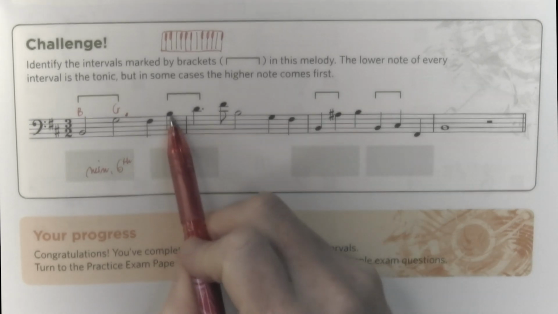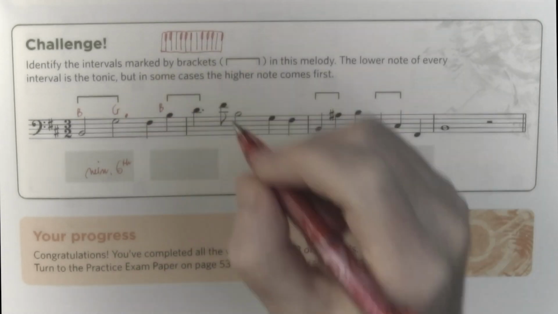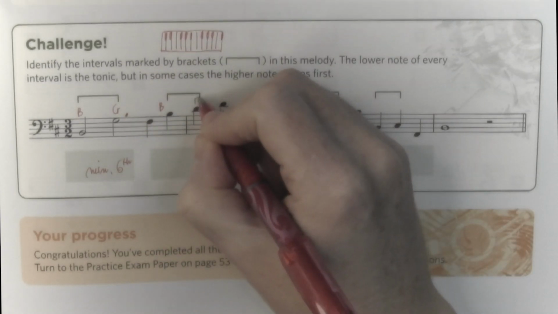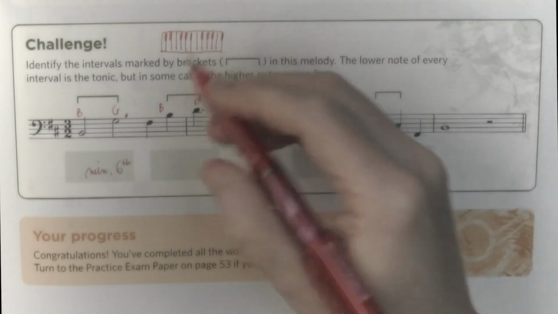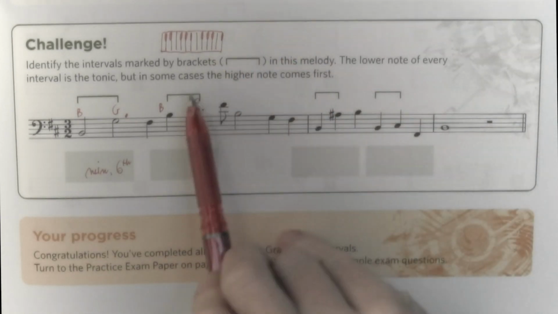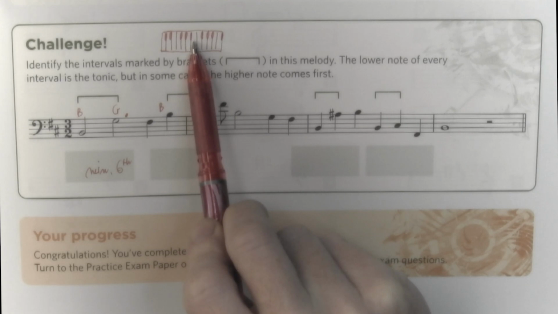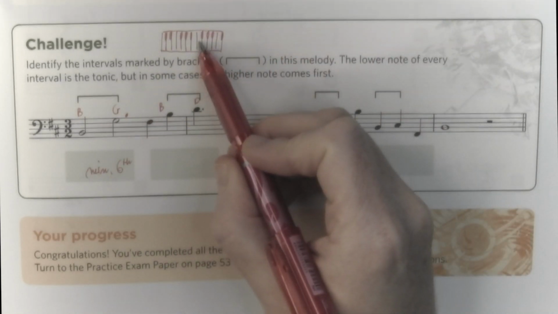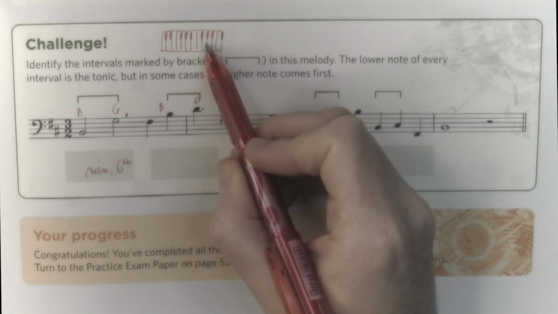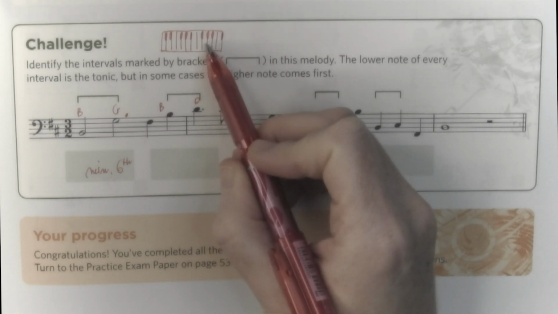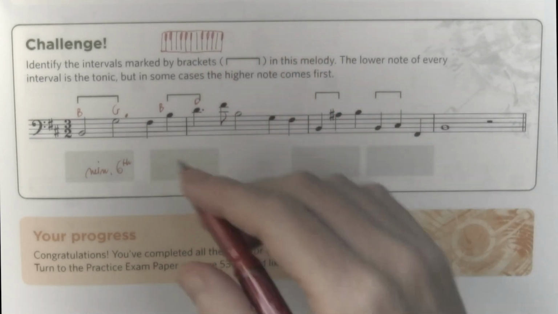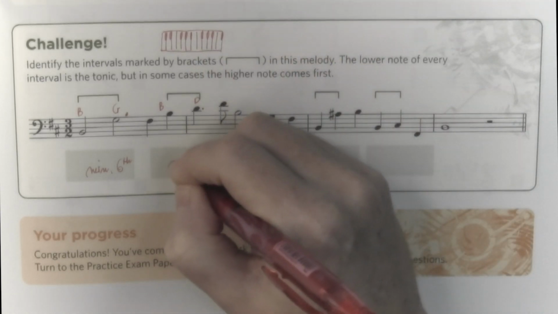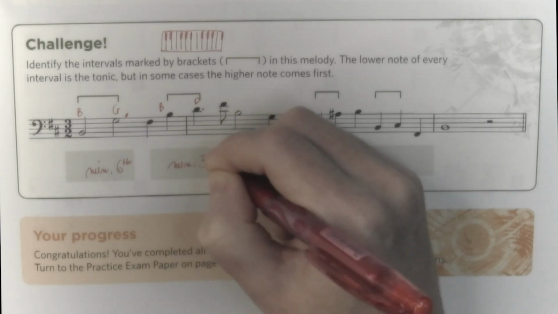Let's go on. B, this is Si, Re sharp, no, so this is not sharp. Si, Re, let's see, it's a third, Si, Do, Re, okay, what kind of third? 1.5, which means that this is a minor third, because a major third is 2 tones away, so this is a minor third.